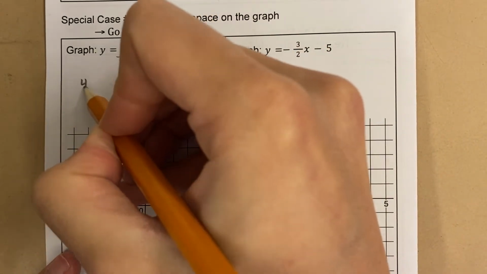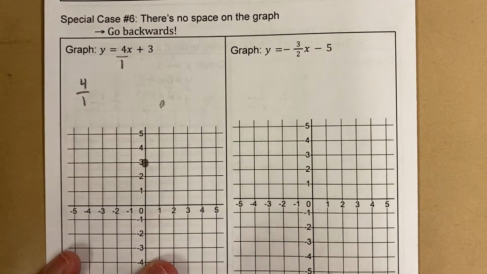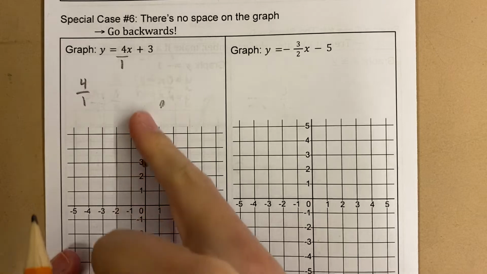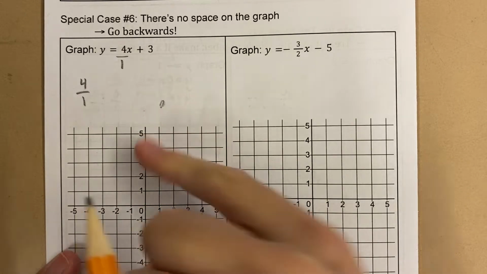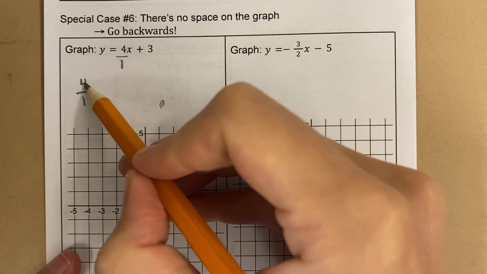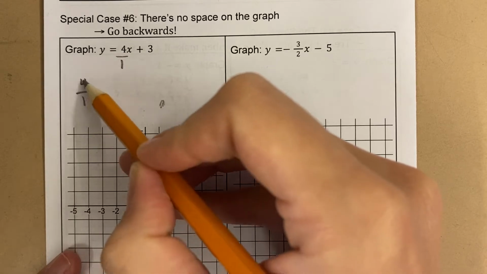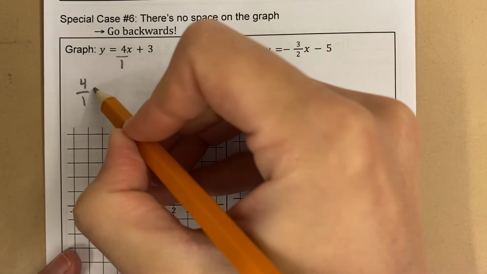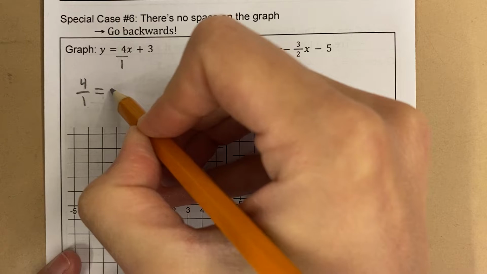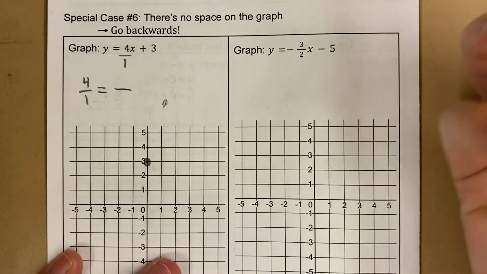This is my rise over run. That's my slope. Problem is I don't have space to rise and run like that. But here's the thing. See how this is 4 divided by 1. That just equals 4. That equals positive 4. So what I'm going to do is change this into something that also equals positive 4.